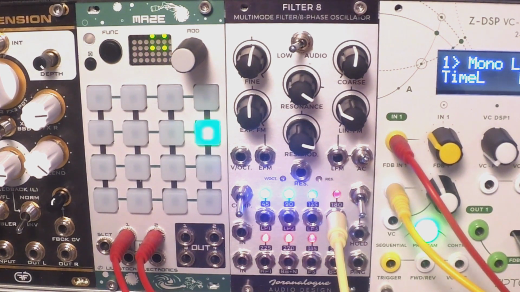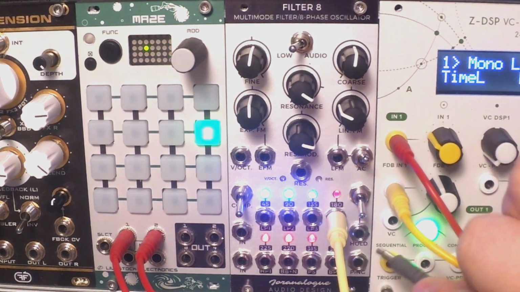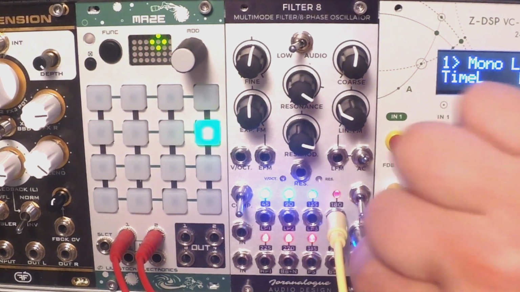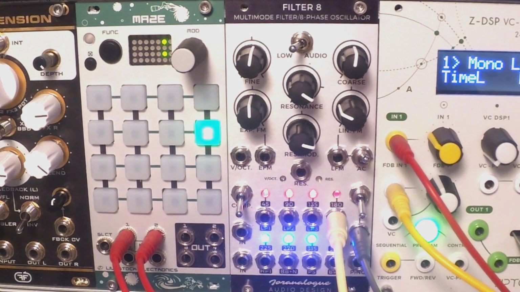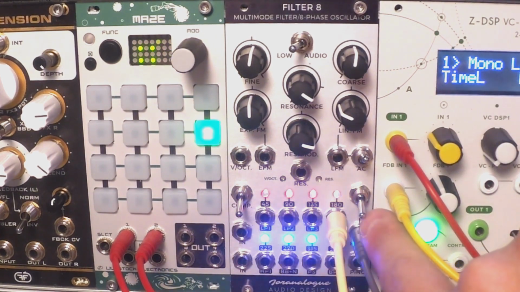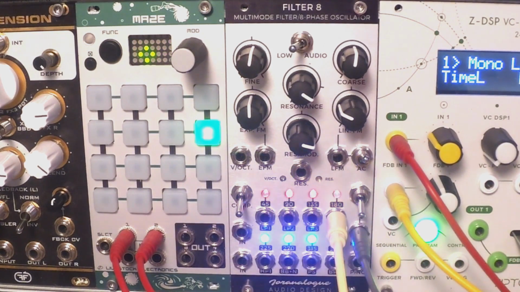In my case, this is a square wave out of Batumi, and I'll just input it into the hold input. And you can see it freezes periodically according to the LFO speed. This could be, of course, a sequencer, some other kind of gate generation, anything that generates gates, really. And I can change the speed.